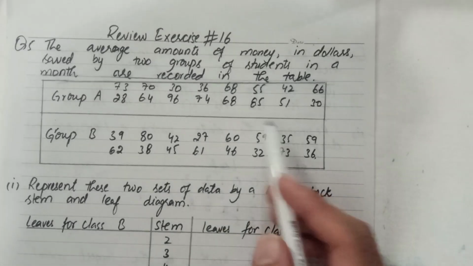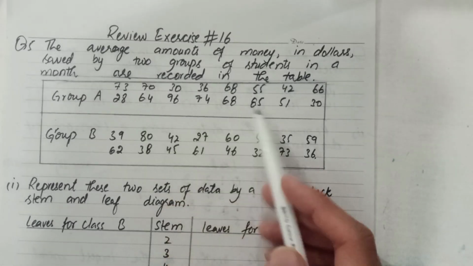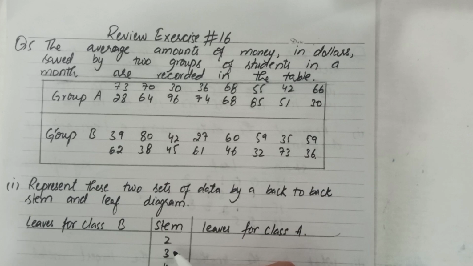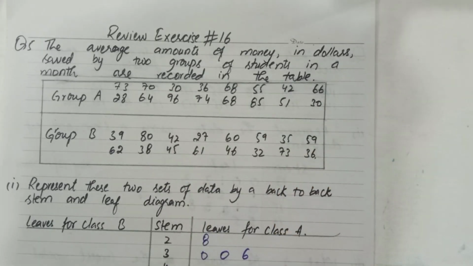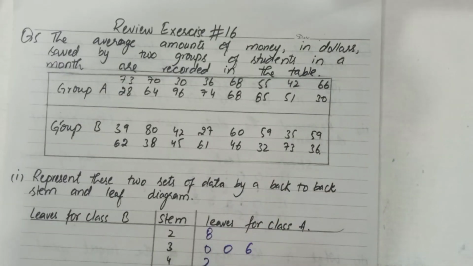For class A, with 2 there is only one value, 8. With 3, the values are 0, 0, 2, 0 and 6. With 4, one value, 2.